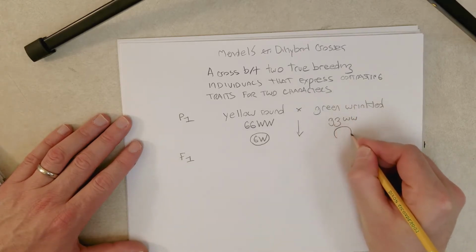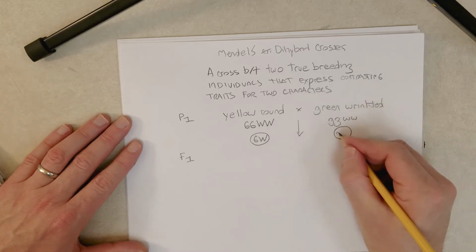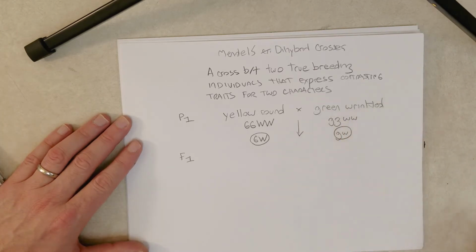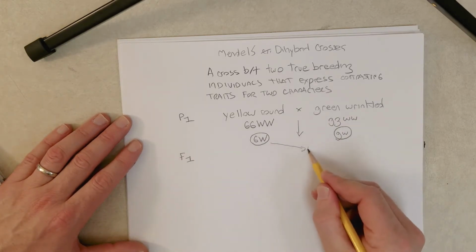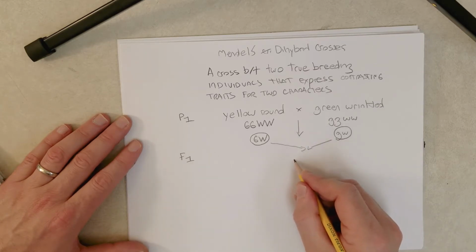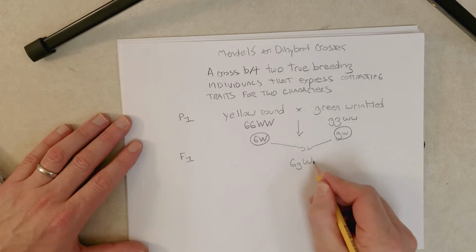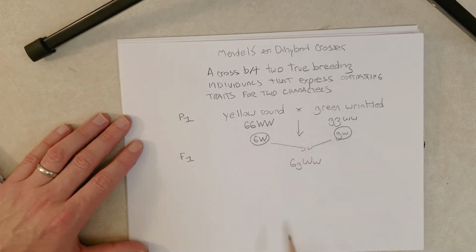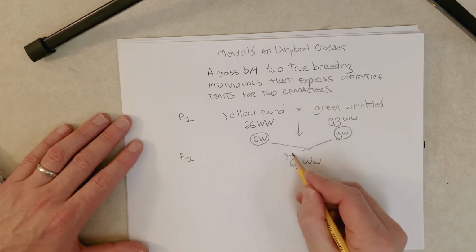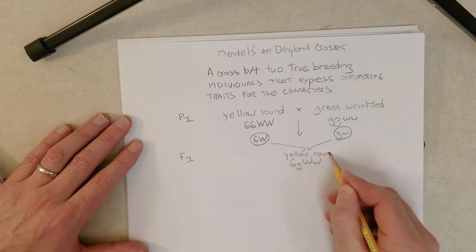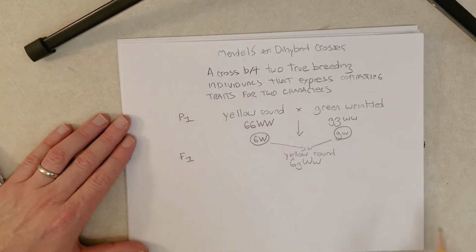The same thing goes for this parent over here. All the gametes will have one little g and one little w. Now, during fertilization, these will come together and we'll get the progeny with the heterozygous genotype for both pairs of alleles. And these will be yellow and round with respect to phenotype, right? Because we already determined that the big G is yellow and big W is dominant for round.